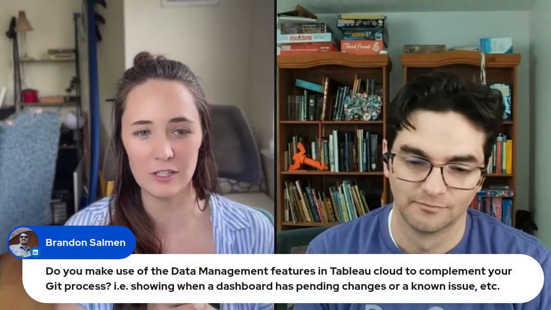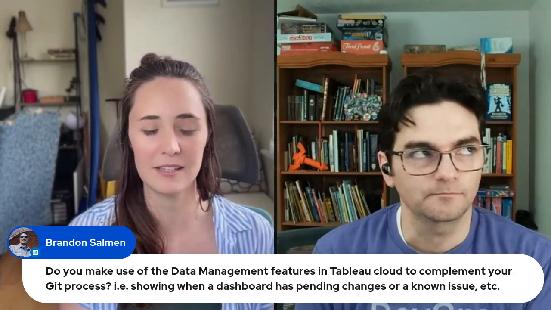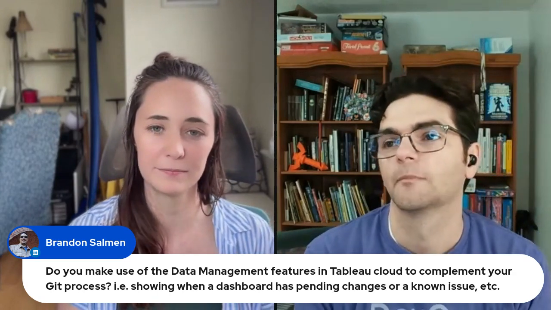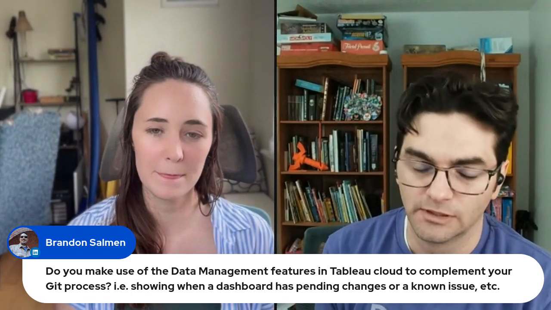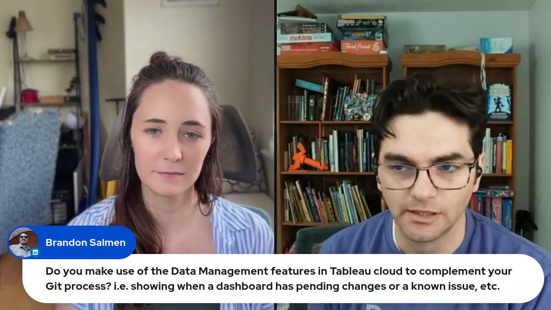So we got this question: do you make use of the data management features in Tableau Cloud to complement your Git process? For example, showing when a dashboard has pending changes or a known issue, etc. Short answer, no. We're not using the data quality flags and data management flags right now. We would want them to be automated, and we haven't.